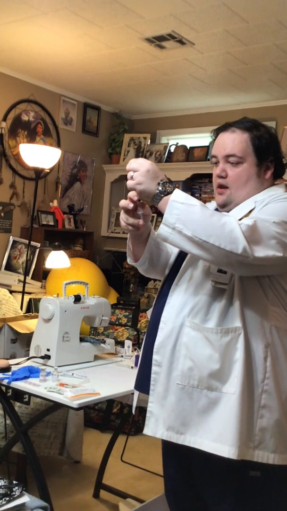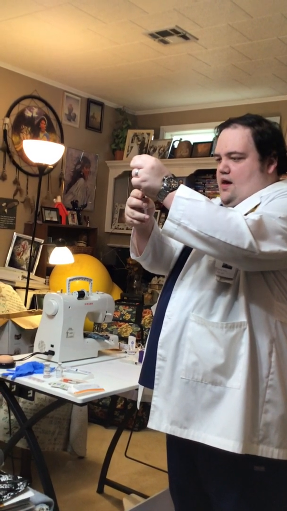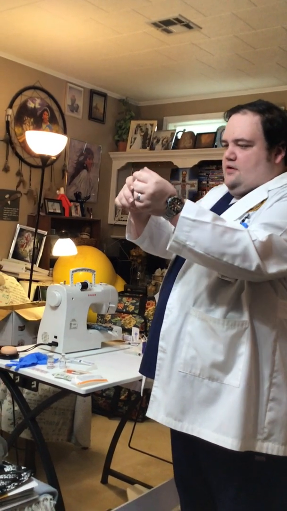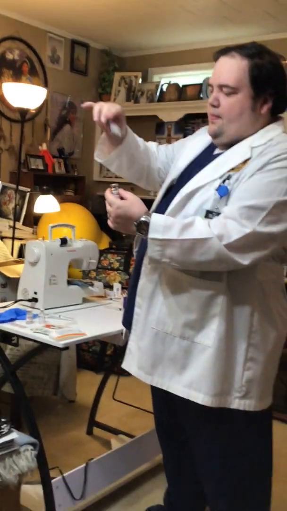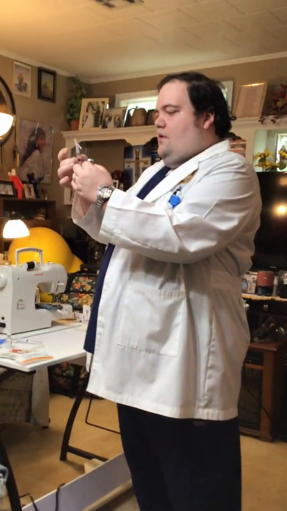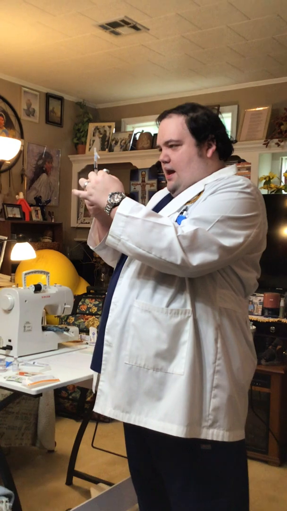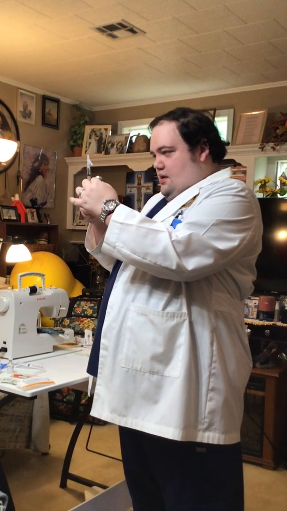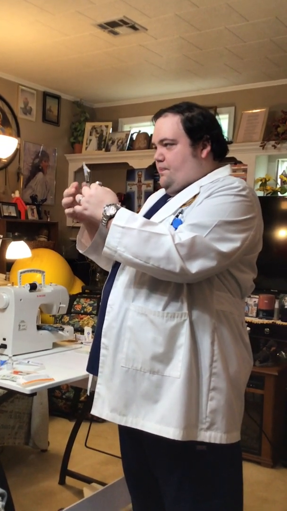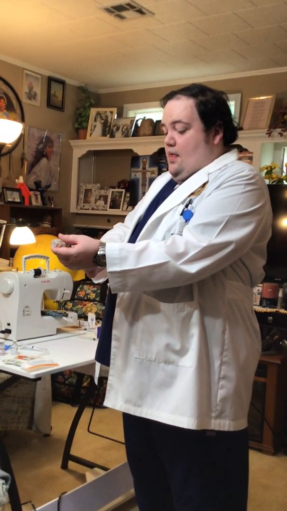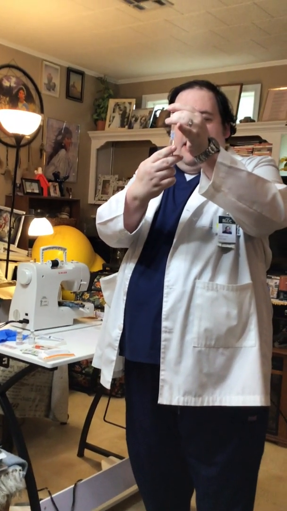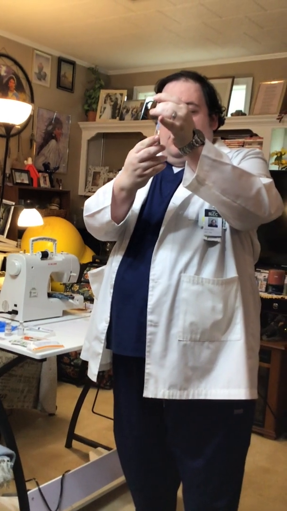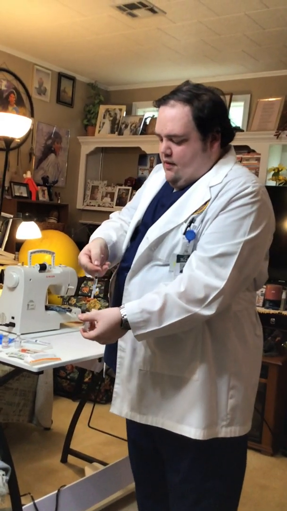I'm going to aspirate 1.5. I see there's a little air pocket in there. So knock the air pocket out. It's not a complete dose. Once again, without touching the stopper, I'm going to aspirate a full 1.5. All right?